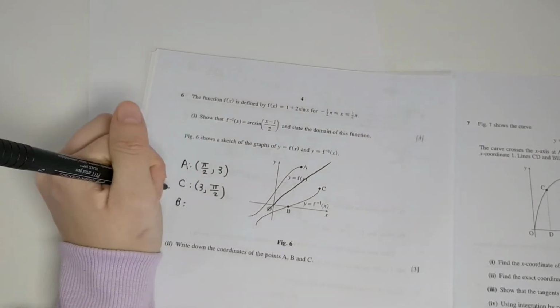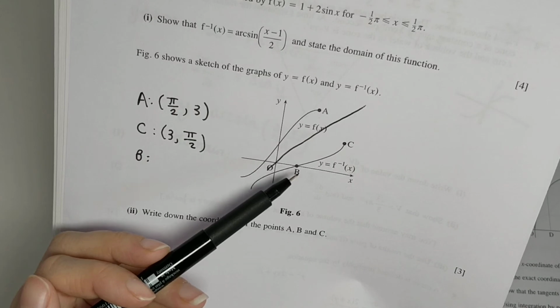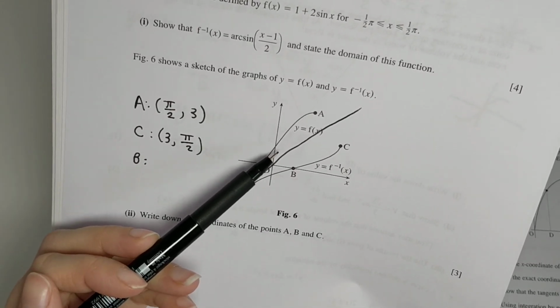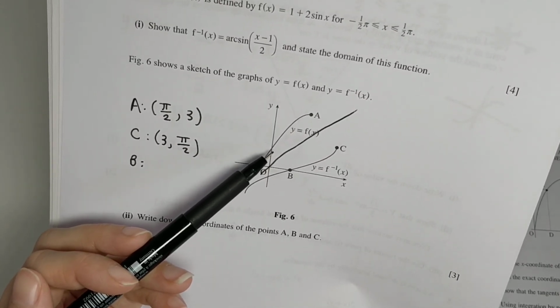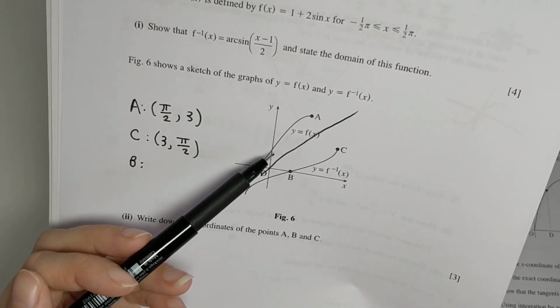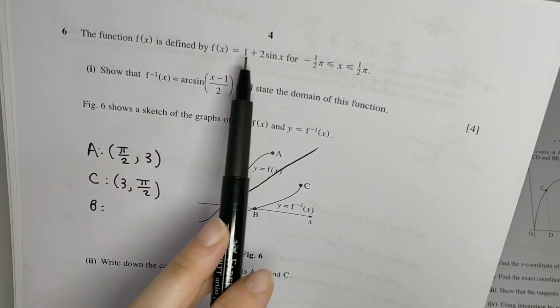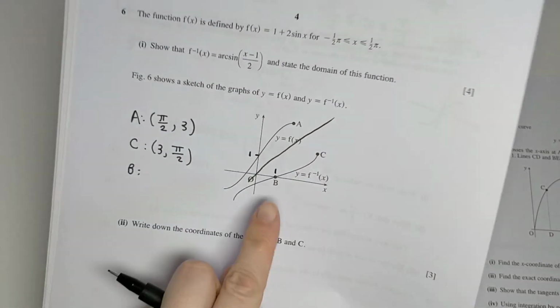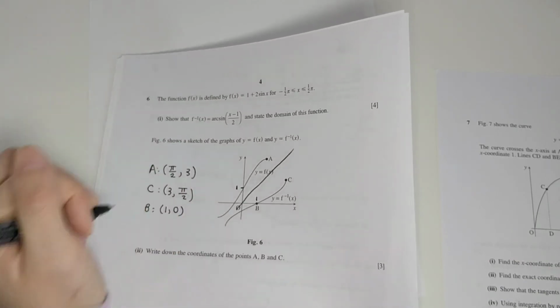And then B is where F inverse cuts the x-axis, or you could say it's kind of like the opposite of where F of x cuts the y-axis. I know that F of x cuts the y-axis at 1, so if that's 1, then that is also 1. So that's 1, 0. Okay.